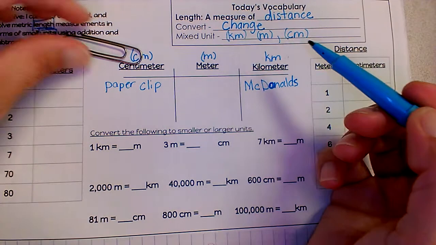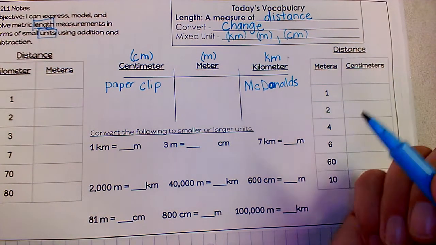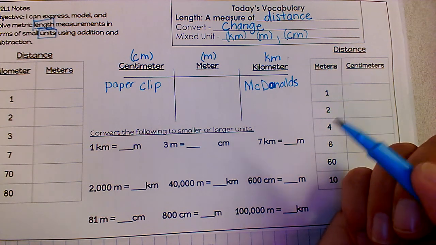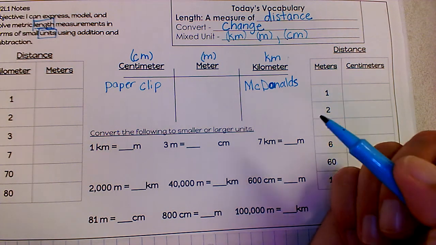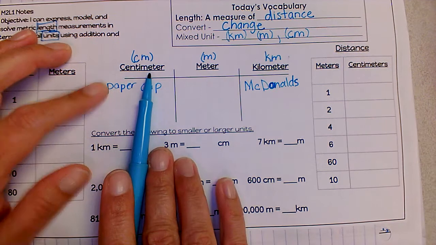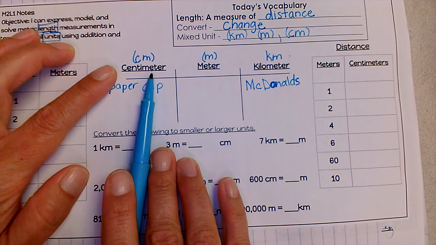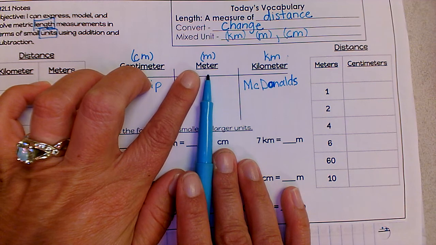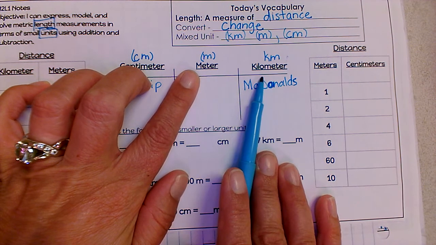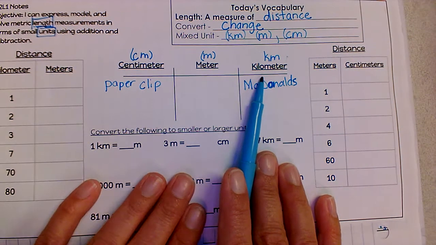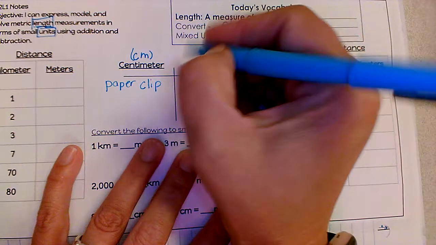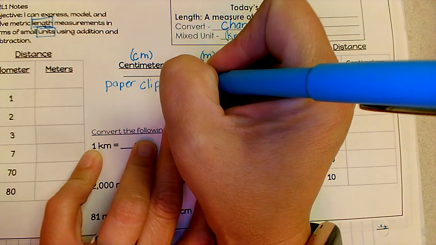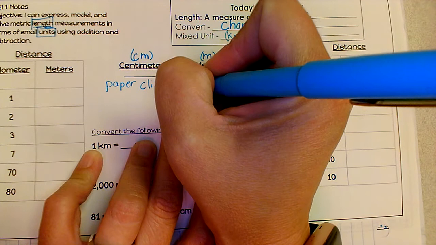But let's think about my next example. I want to measure the height of a desk or even a table in the classroom. I want to measure the height of that. Would I use a centimeter, which I can find on a ruler? Would I use a meter stick to measure with meters? Or would I use kilometers to measure the height of a desk? If you said meters, you are correct. The height of a desk would be measured in meters. So I'm going to say desk.